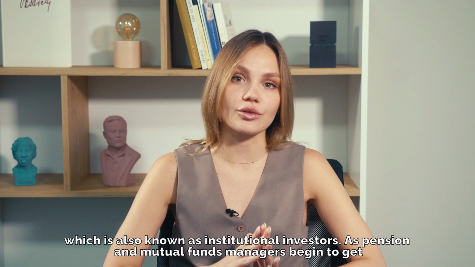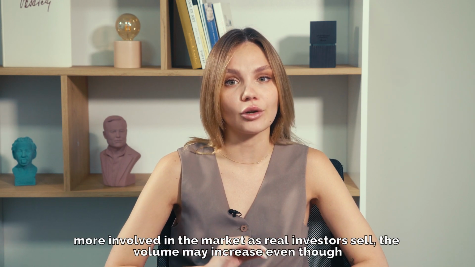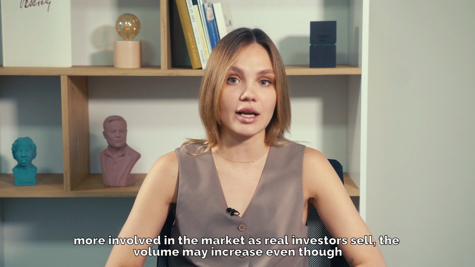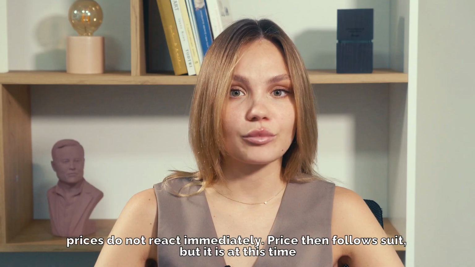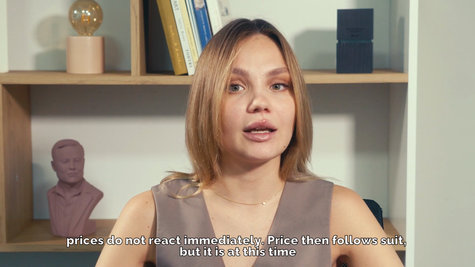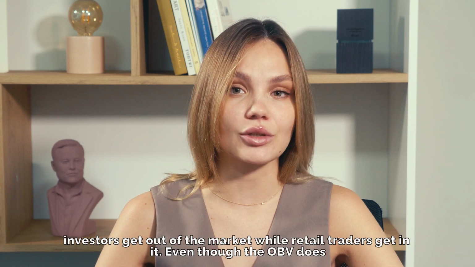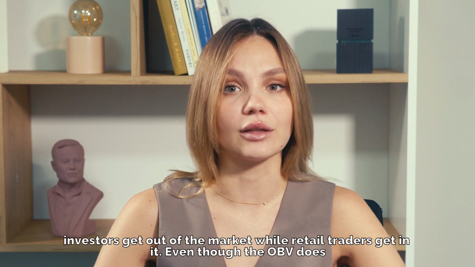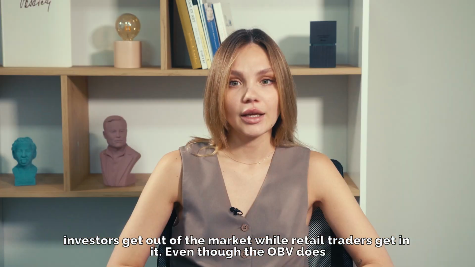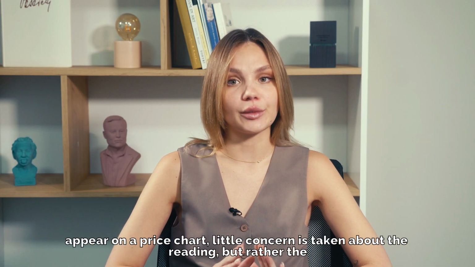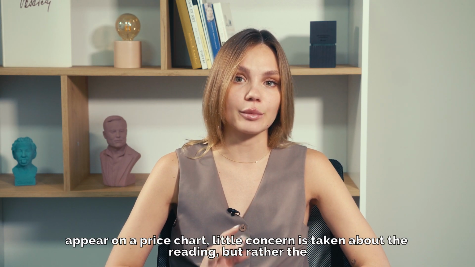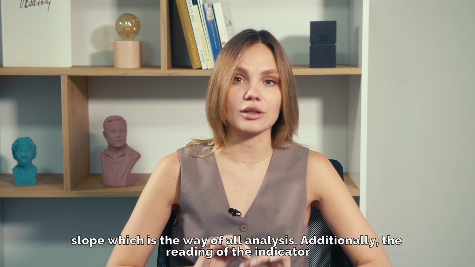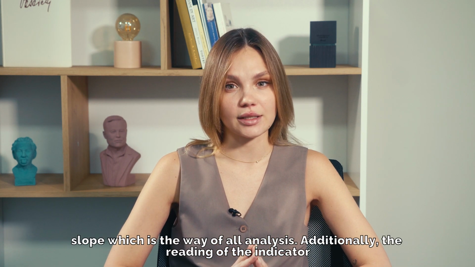As pension and mutual fund managers begin to get more involved in the market as real investors sell, the volume may increase even though the prices do not react immediately. Price then follows suit, but it is at this time institutional investors get out of the market while retail traders get in it. Even though the OBV does appear on a price chart, little concern is taken about the reading, but rather the behavior of the slope, which is the way of all analysis.